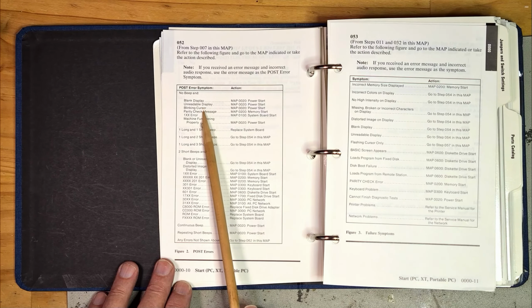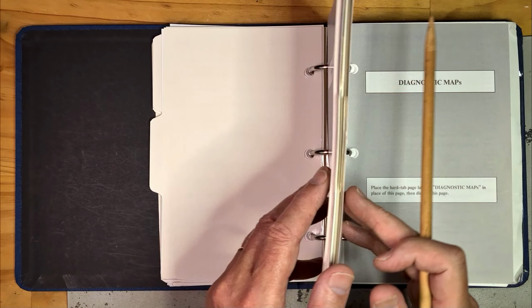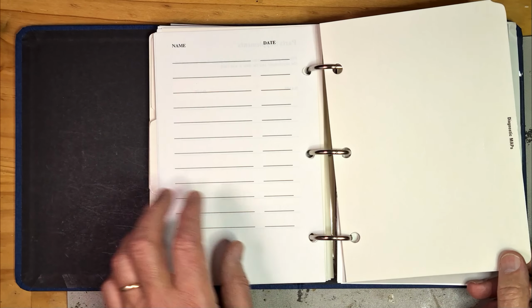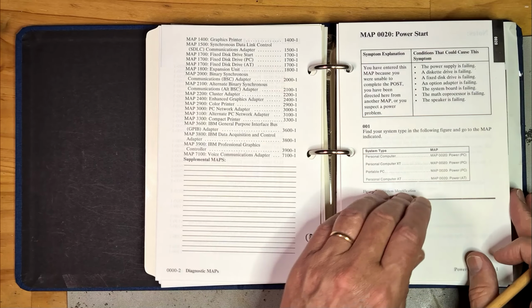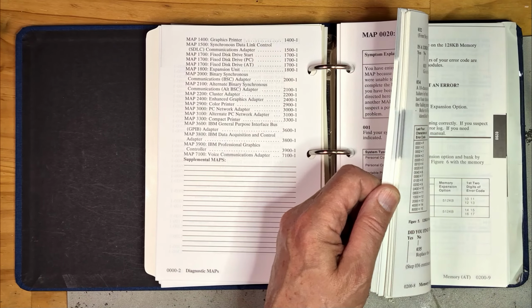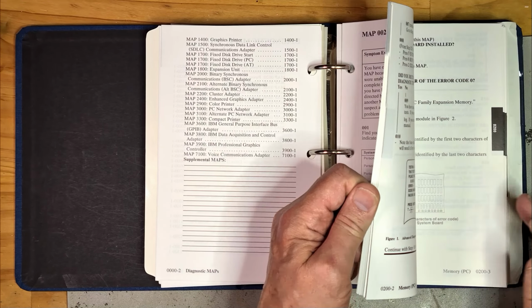Now map 200 is a bit further along the way. These are the diagnostic maps. This is 20, so we have to find 200. That's 100. 200, memory start.